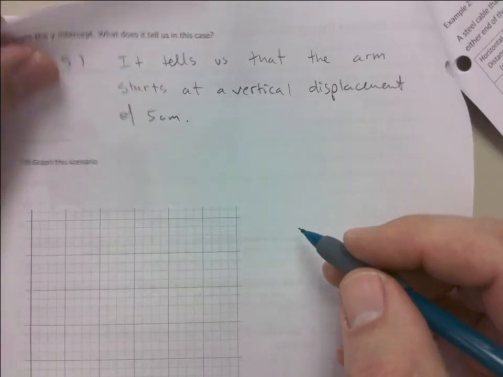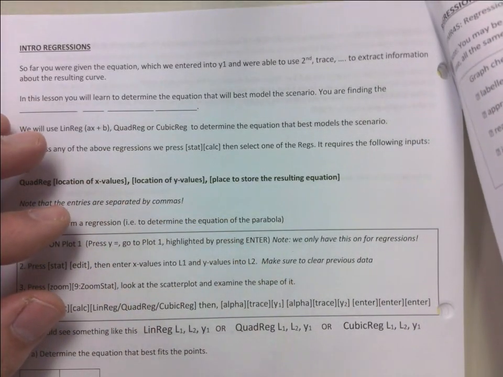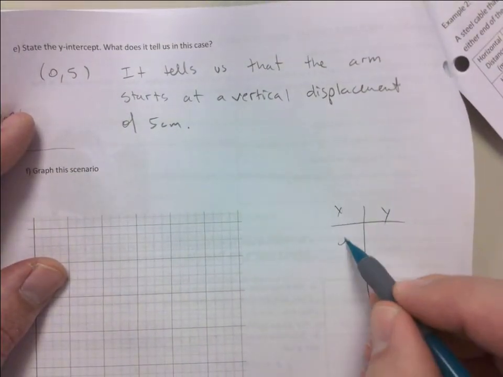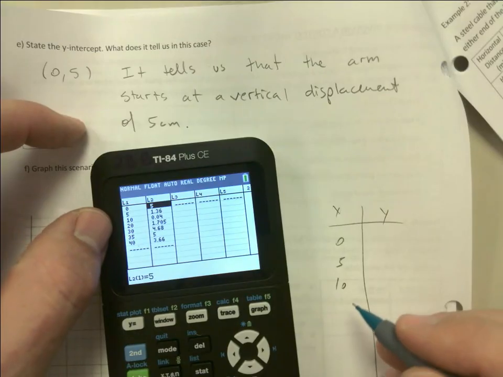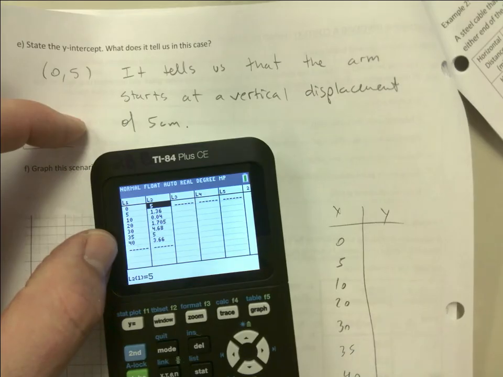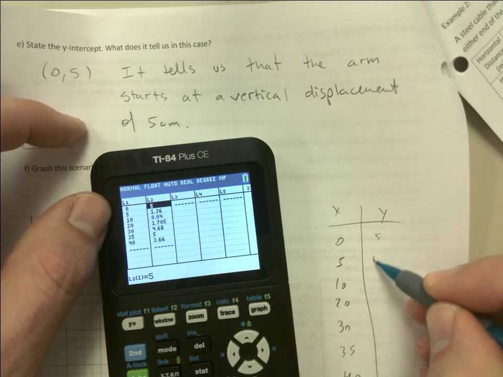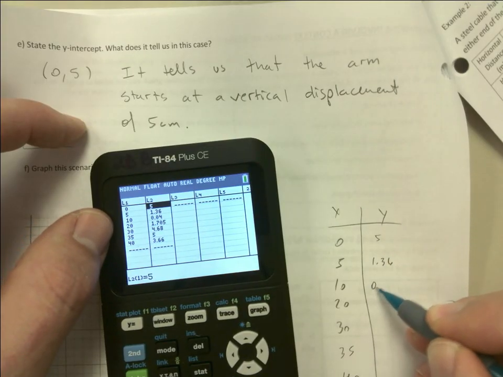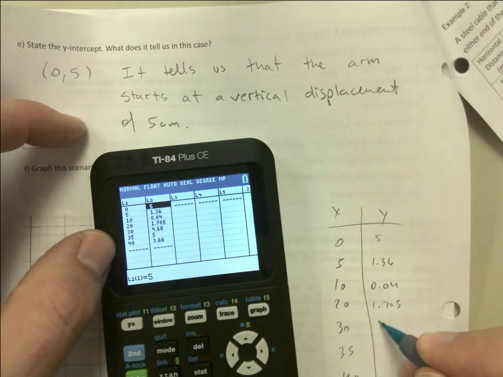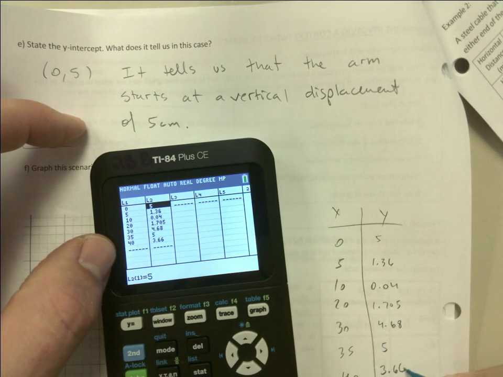So, for example, I'm just going to see 0, 5, 10, 20, 30, 35, 40. And then you had 5, 1.36, 0.04, 5, and 3.66. So you can use this, okay?